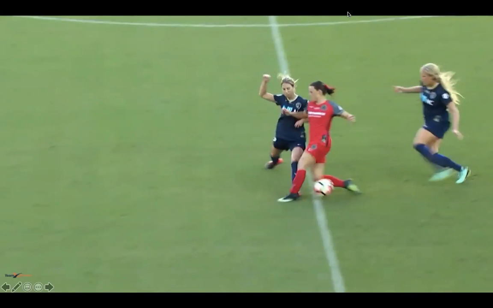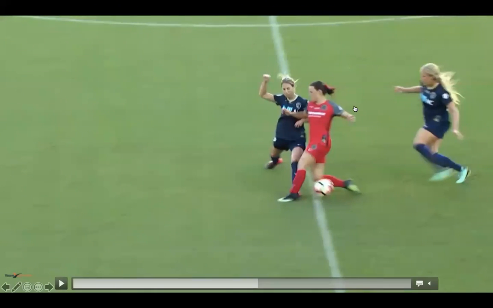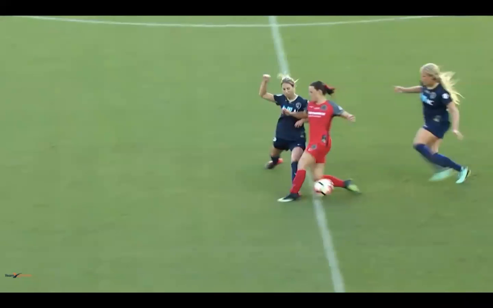Any questions on why this is a foul? I'm getting questions about misconduct. We're not focused as much on misconduct right now as we are on why this is actually a foul. So does anybody have questions on whether or not this should be a foul?